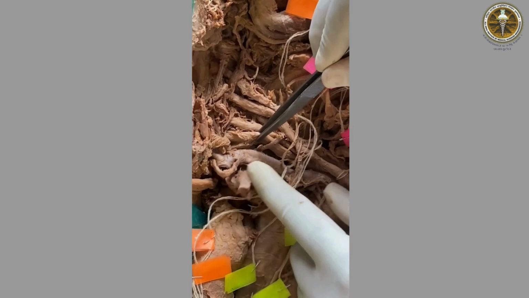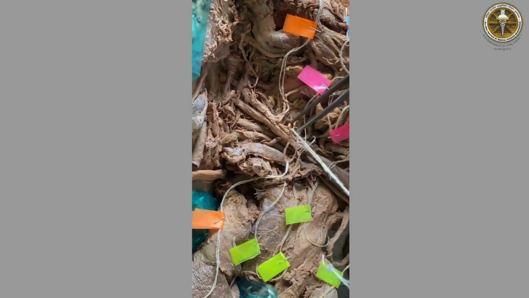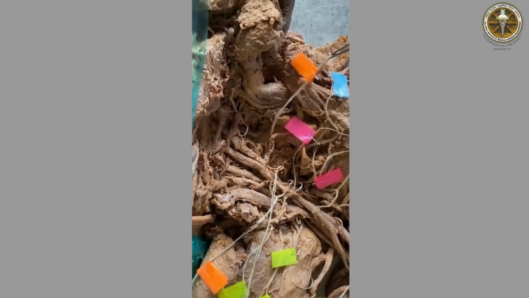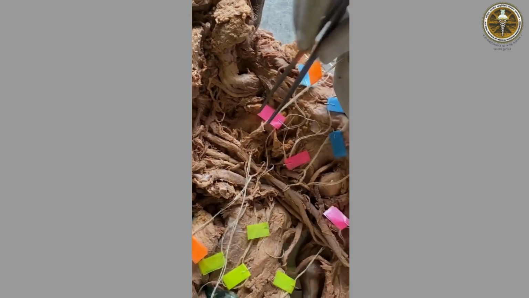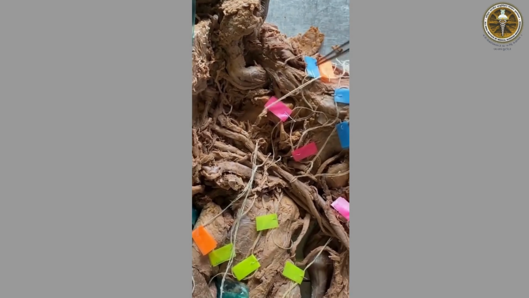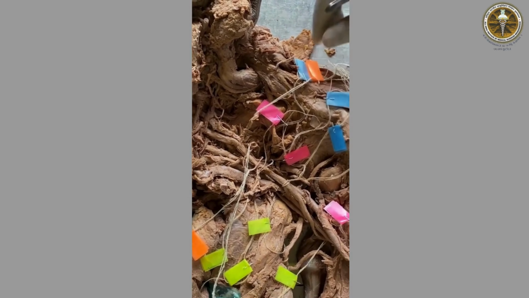Now the branches from the roots are two. This one is the long thoracic nerve going down, and this other one is the dorsal scapular nerve, which will go behind to supply the rhomboids. And from the trunk, we are giving one branch here, that is the suprascapular nerve. The nerve to subclavius is very tiny, which is not present in this case.